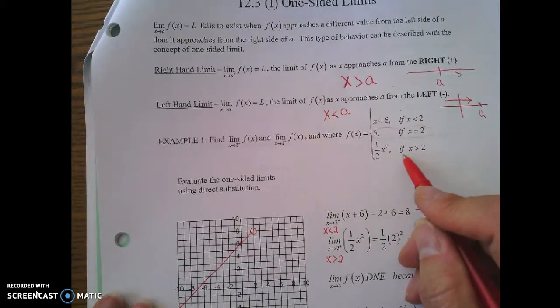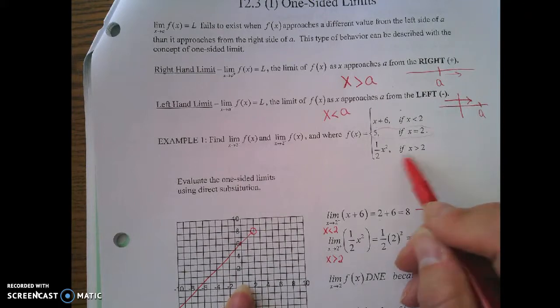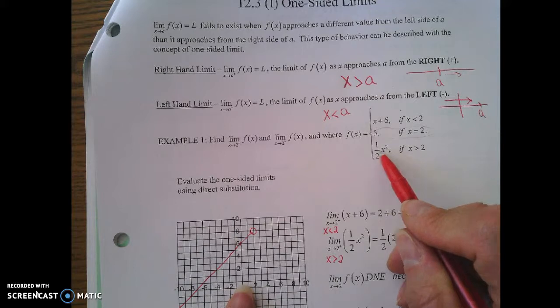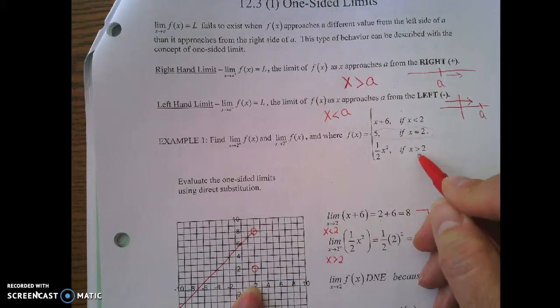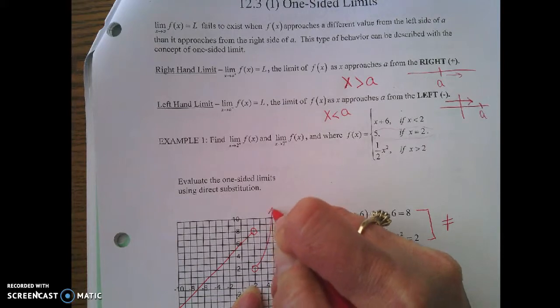And then as x is greater than 2, it's 1/2 x squared. So again, it doesn't equal at 2, but if I substitute 2 in there, 2 squared is 4, half of 4 is 2, so that's the value 2. But again, open circle because it doesn't say it's equal there. And the rest of this, it's quadratic. It kind of shoots up like that.